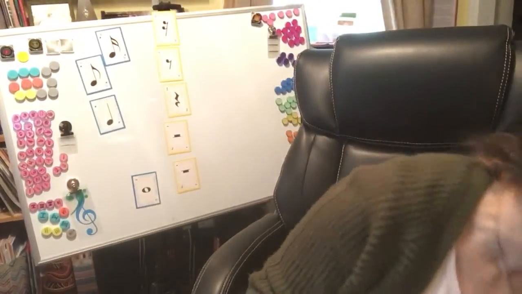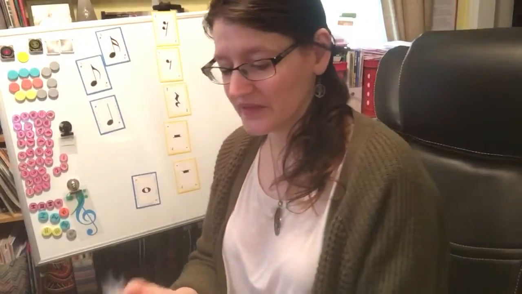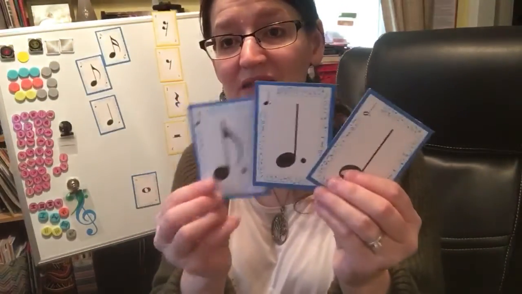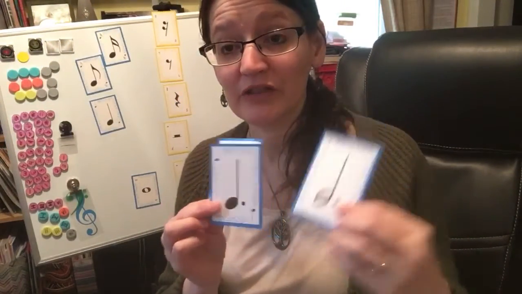So now the last thing I wanted to tell you about this is the deck also contains dotted notes. There's a dotted half note, a dotted quarter note, and a dotted eighth note. And this is where you can sort of up the level.